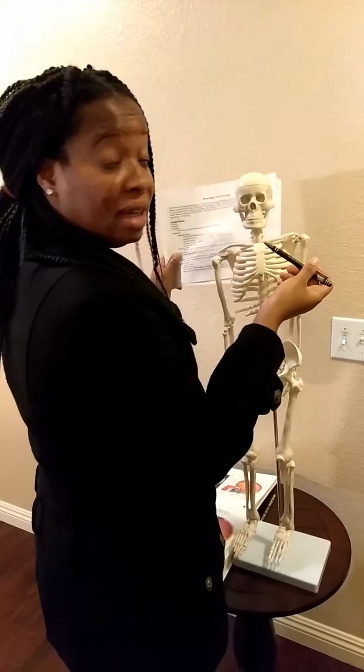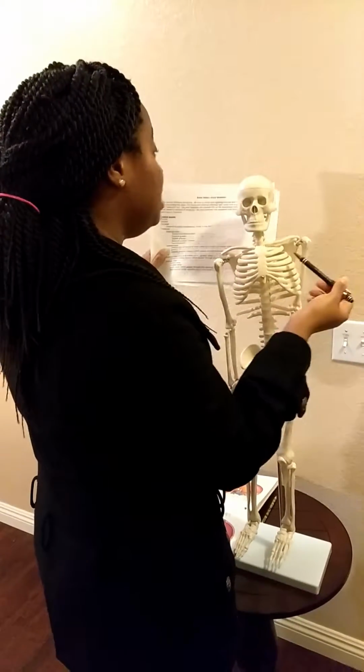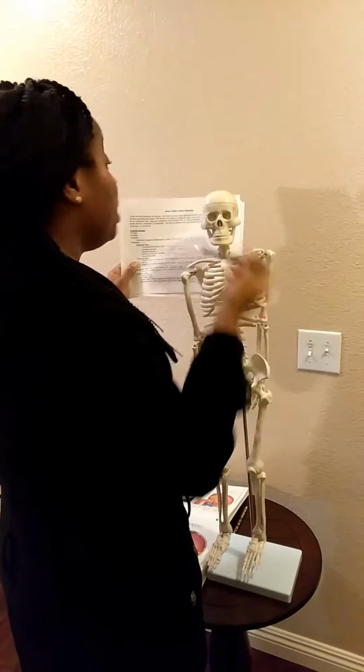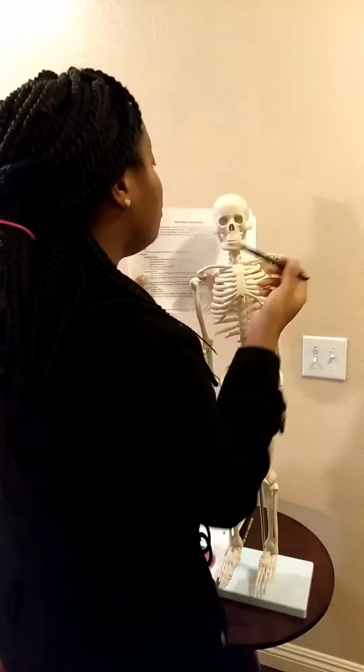I'm Ifoma Bandele. I'm going to be going over the axial skeleton. I'm going to start with the cranial bones, which are in the skull. I'll go over it in detail.